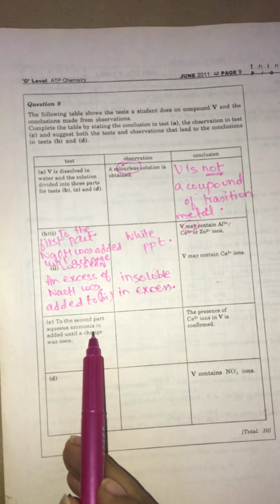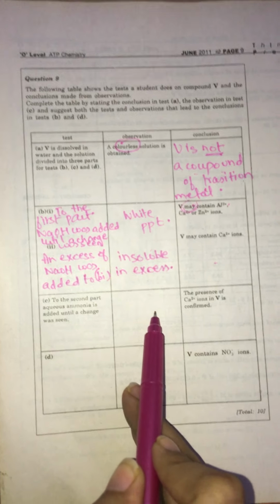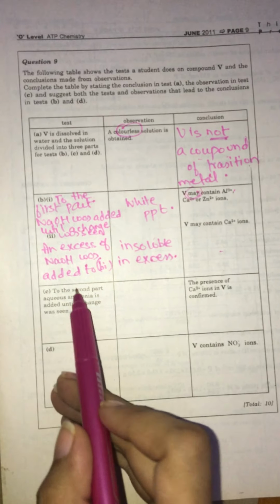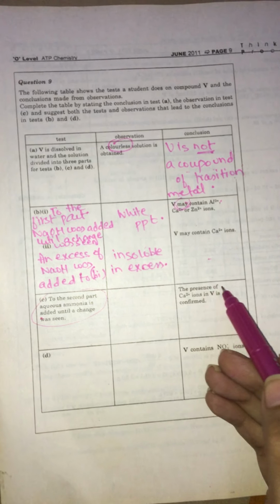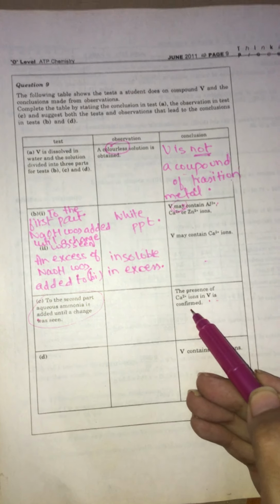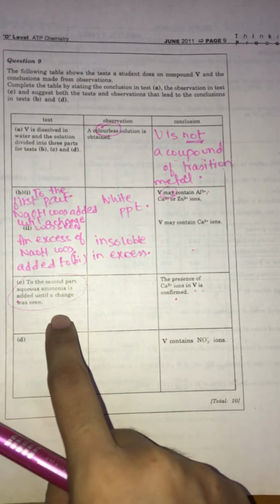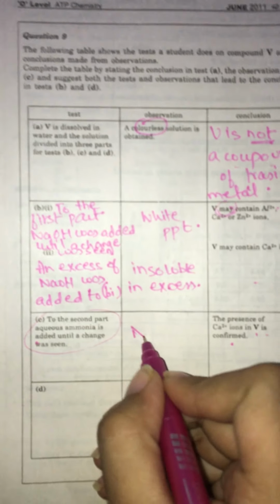Now for part C, they have given us the test and conclusion and are asking us for the observations. The test is that aqueous ammonia is added until a change was seen. They say the presence of calcium ions in V is confirmed. When they say the presence of calcium ions is confirmed, you have to write the observation seen after adding ammonia. If you have learned the table, you know that there was no precipitate.